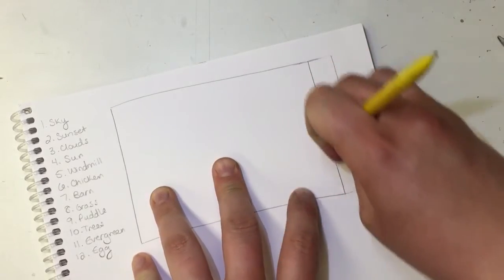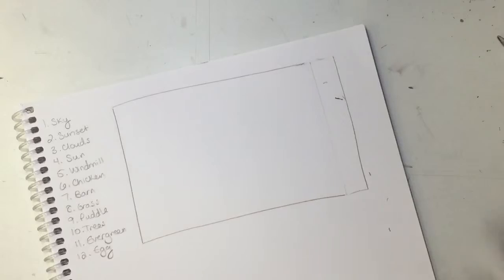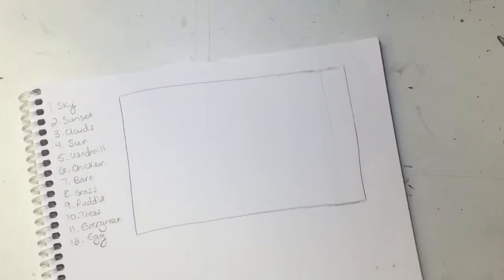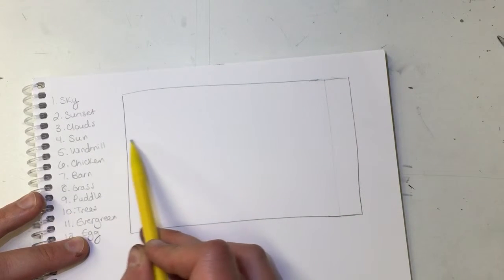Okay, you want it to look something like that. This will help you so that your drawing can be accurate when you put it on the bigger paper. Okay, now you also want to put on the rule of thirds grid on there, like we went over in the PowerPoint.